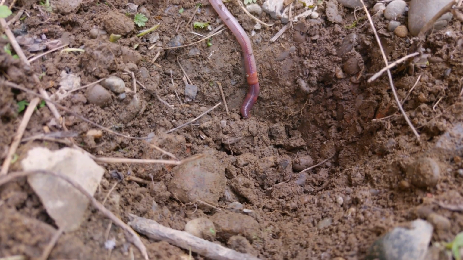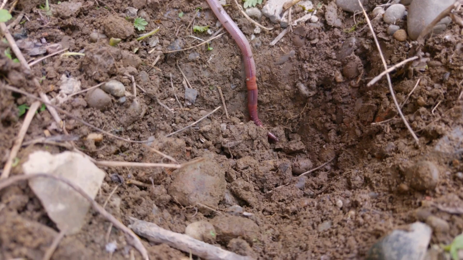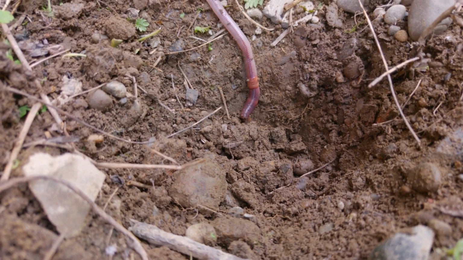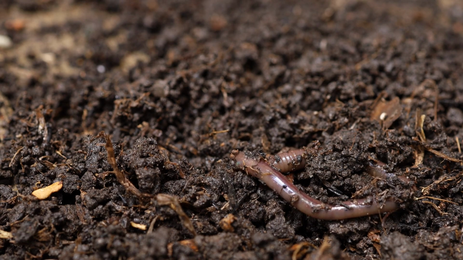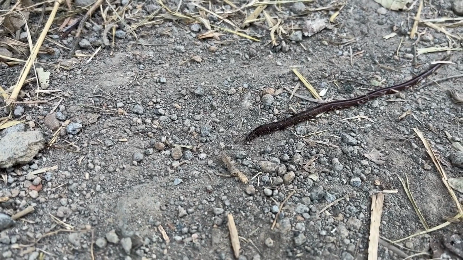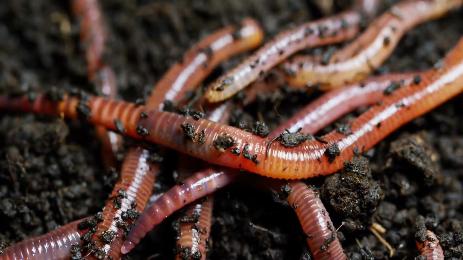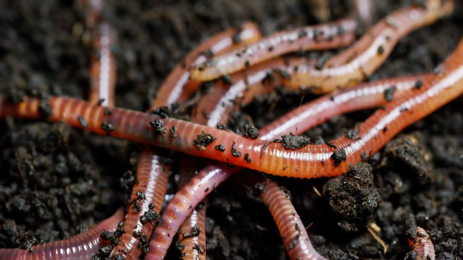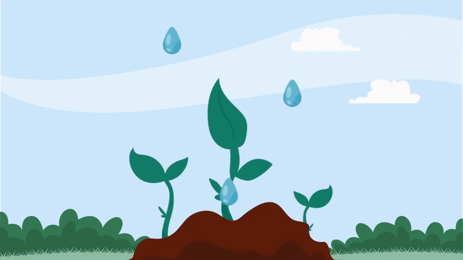5. Worms. Worms have long, soft bodies and can be found in soil, water, or even inside other animals. Earthworms are important for healthy soil. Characteristics: long, soft body, no legs. Examples: earthworms, leeches, roundworms. So far, we learned about types of animals.